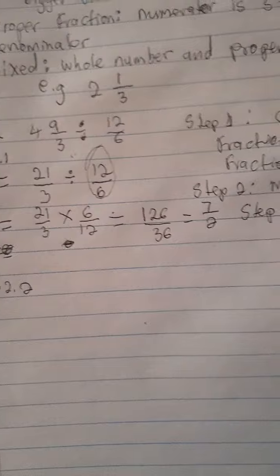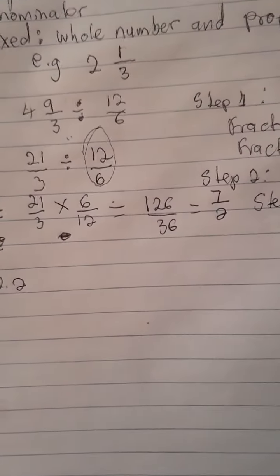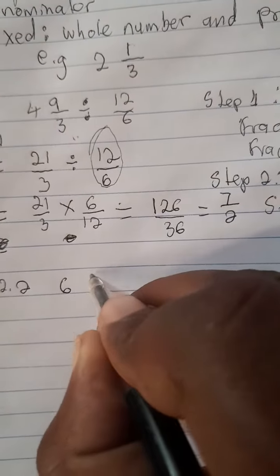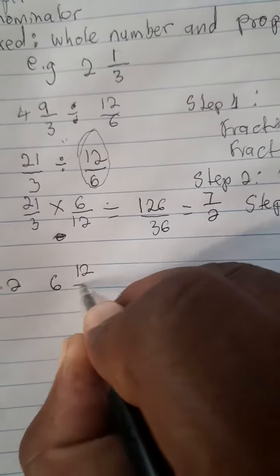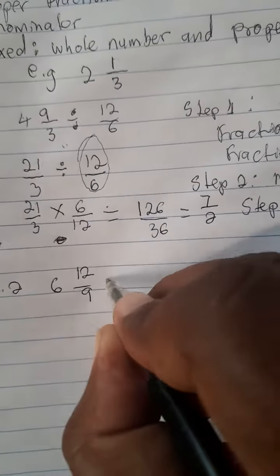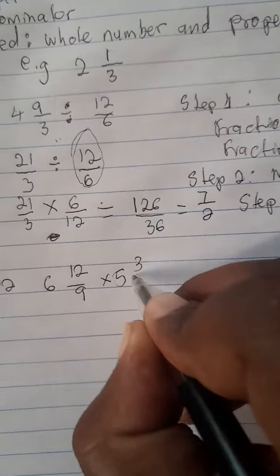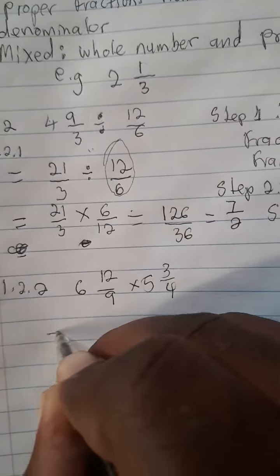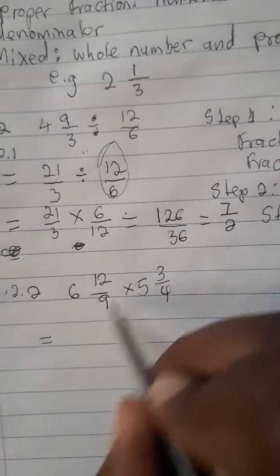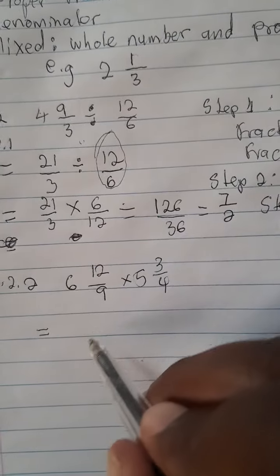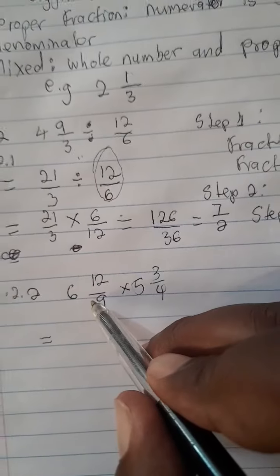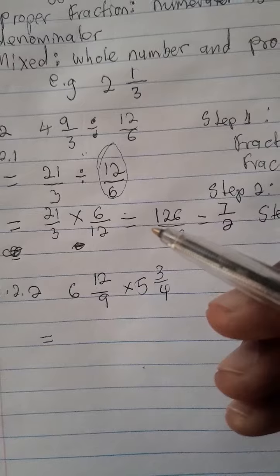And let's go to 1.2.2. So at 1.2.2 as well, we are going to deal with another mixed fraction, which is 6 and 12/9 multiplied by 5 and 3/4. So first things first, we'll change this mixed fraction into proper or improper. 6 times 9, what is 6 times 9?